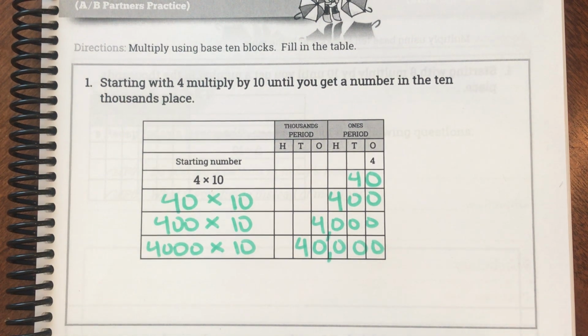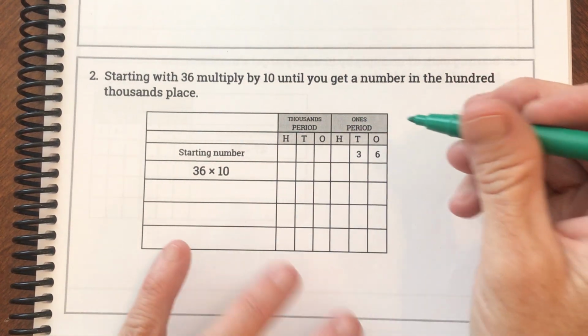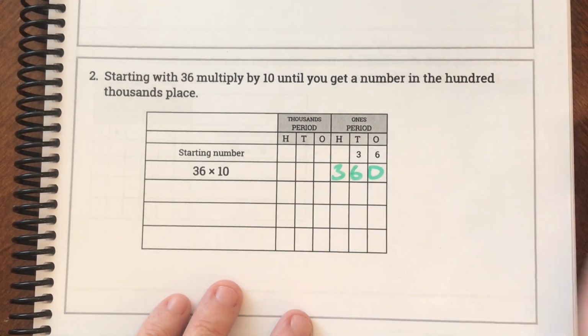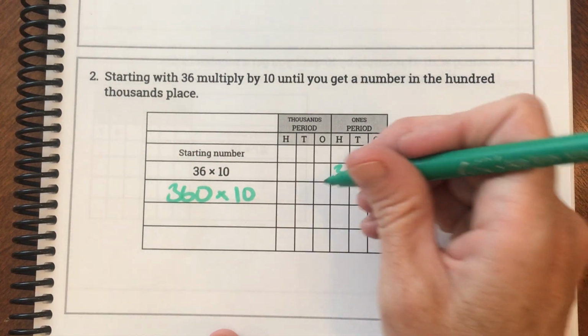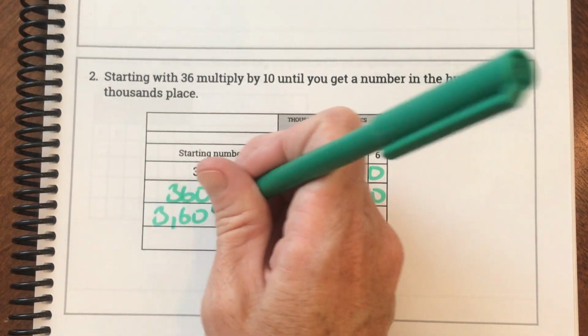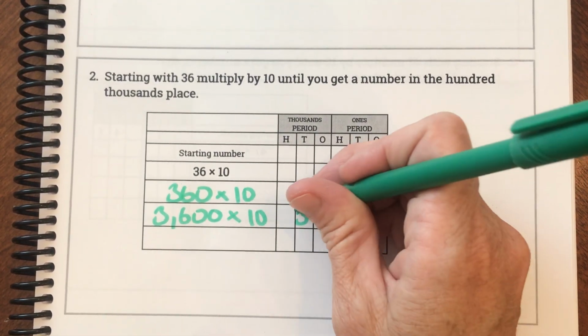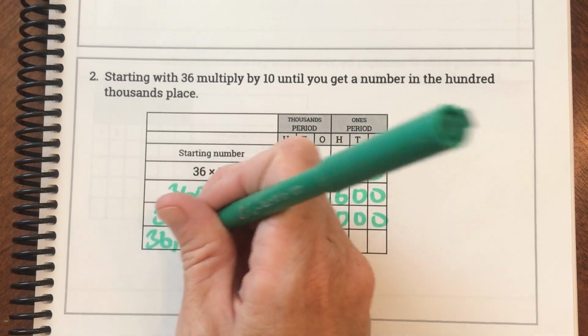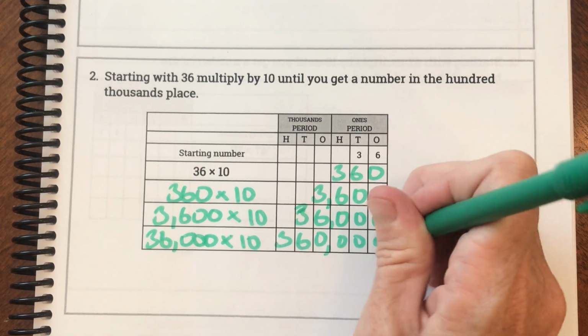Okay, let's do our last one together. If you're seeing, you're just really filling in this chart. Starting with 36, multiply by 10 until you get a number in the 100,000s place. So 36 times 10 is 360. 360 times 10 is 3,600. 3,600 times 10 is 36,000. And 36,000 times 10 is 360,000.